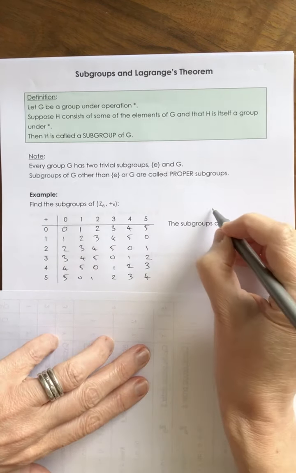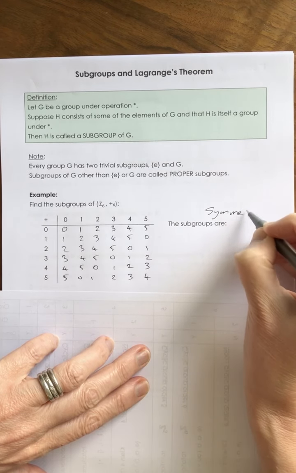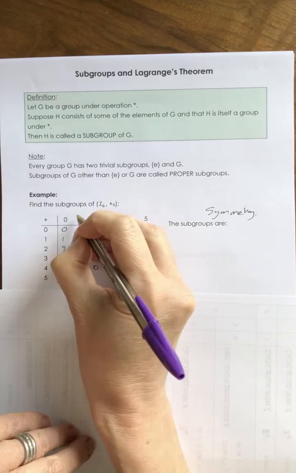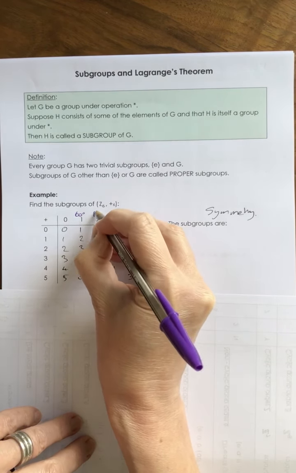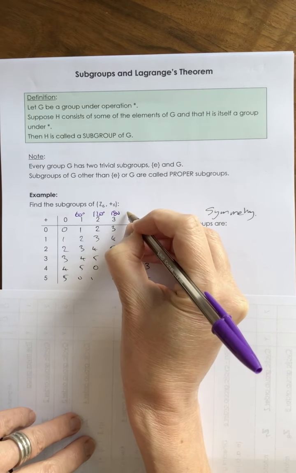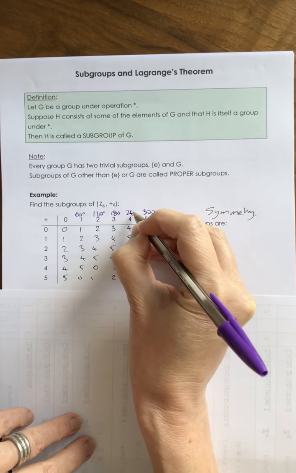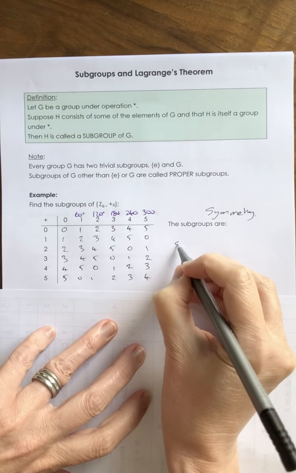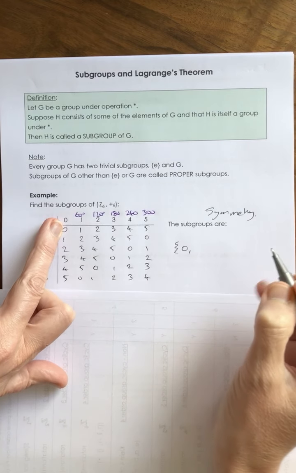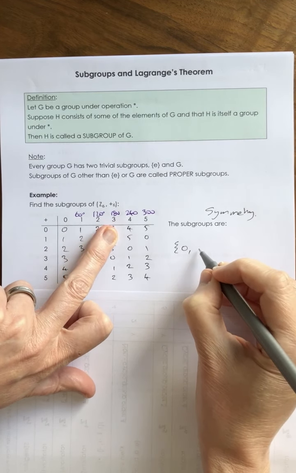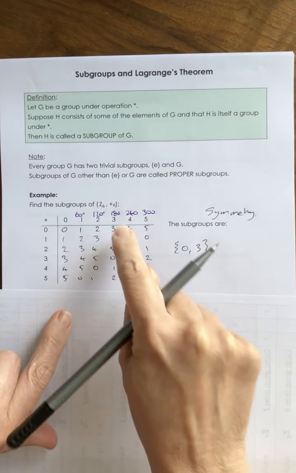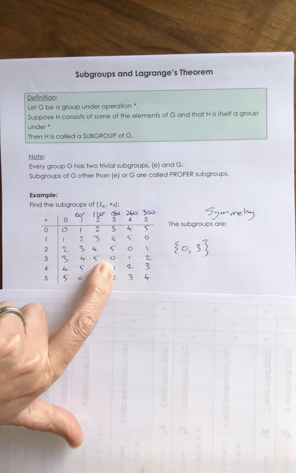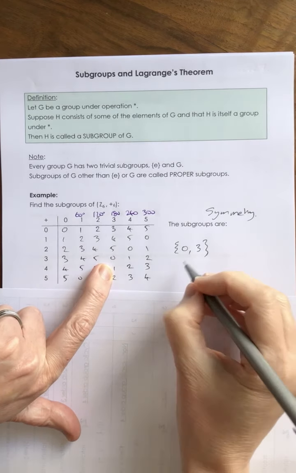So when asked for subgroups here, I would think symmetry. And I know that Z6 is equivalent to a 60-degree rotation. That would be 120, that's 180, 240 and 300. So when I'm asked about subgroups, I know that I would have the 0 degree and the 180. So that's equivalent to 3. And I know you can get that from the table because 3 plus 3 is 0, but I'm just trying to emphasise the fact that using the symmetry groups is the easiest way to think about these.